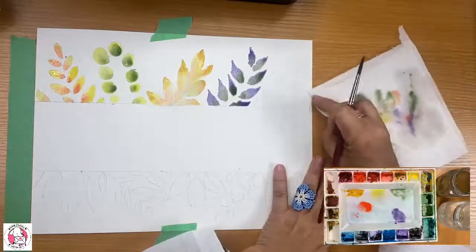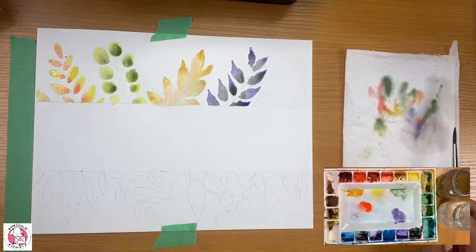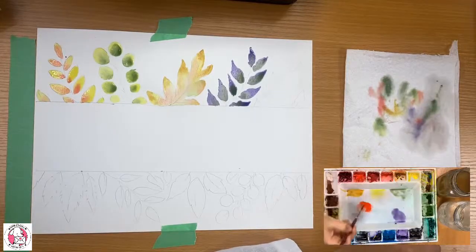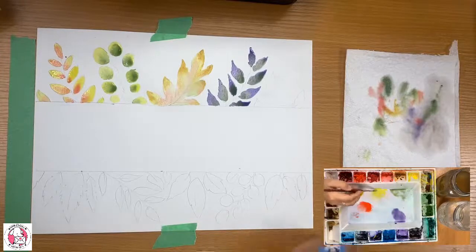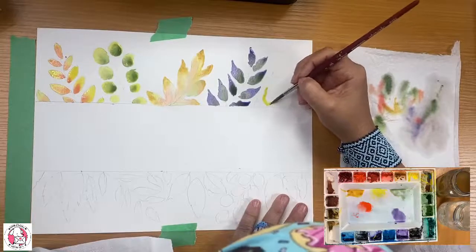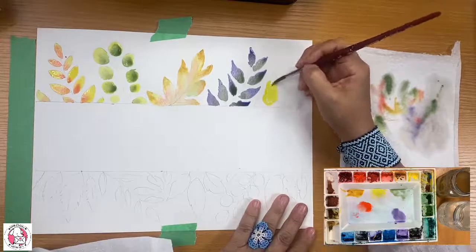Okay, so the last part is going to be, again, the base is going to be orange, yellow. Let's use a yellow first. So a dry paper with wet.